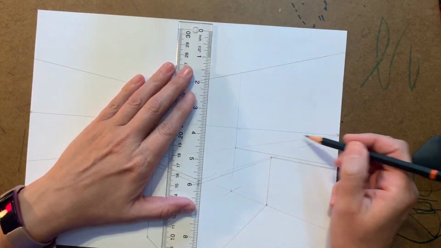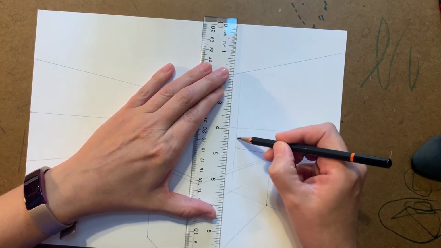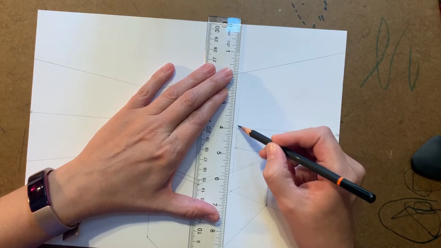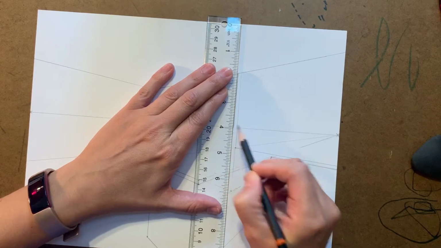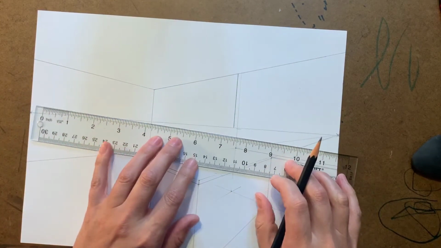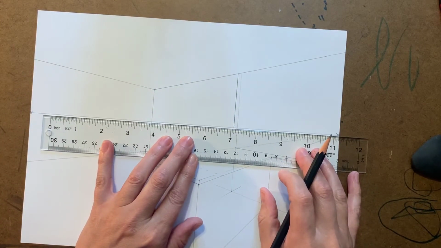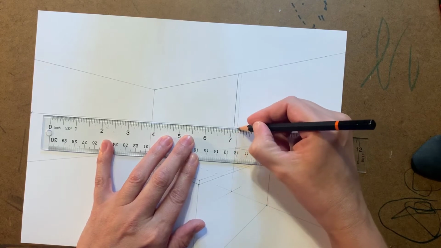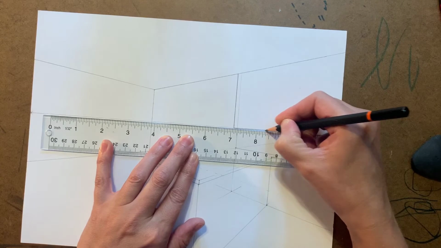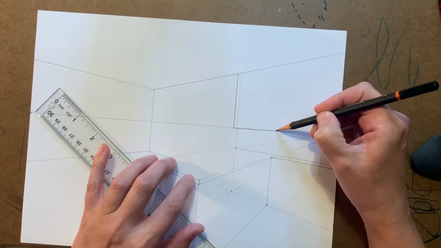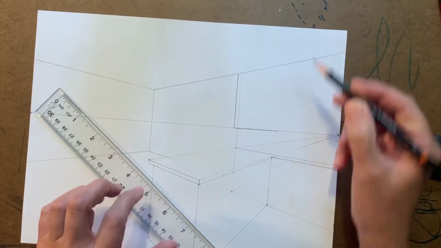So I'm going to have them come out from the wall a little bit. So I'm going to come past the backsplash and draw a vertical line here. And then I'm going to have the cabinet go about this far over, and then have another vertical line and have it meet up at the ceiling.